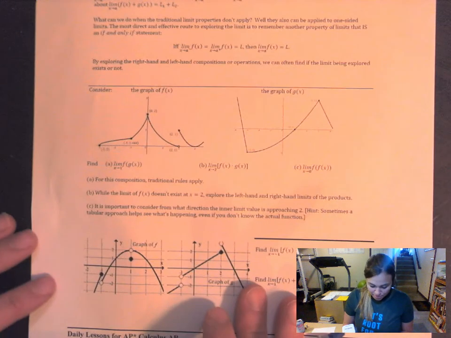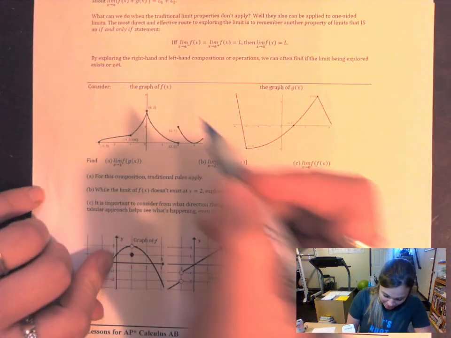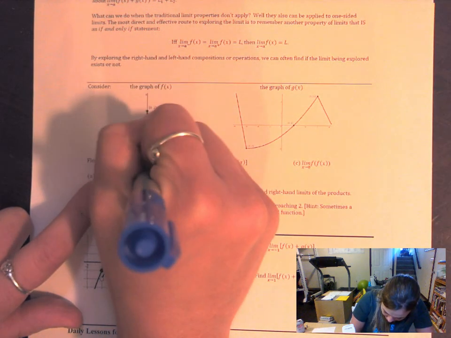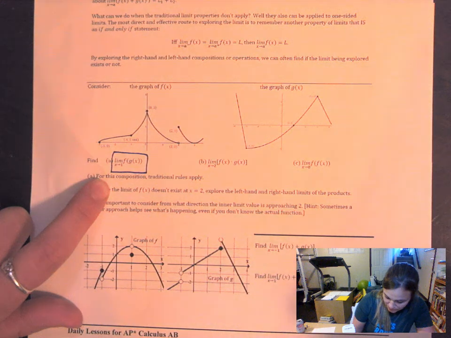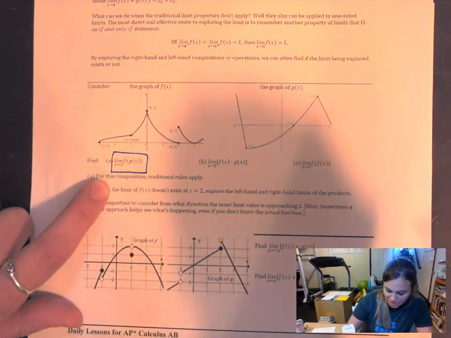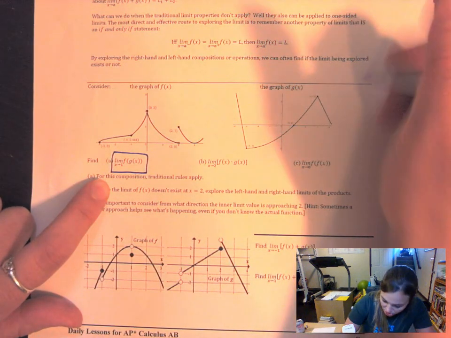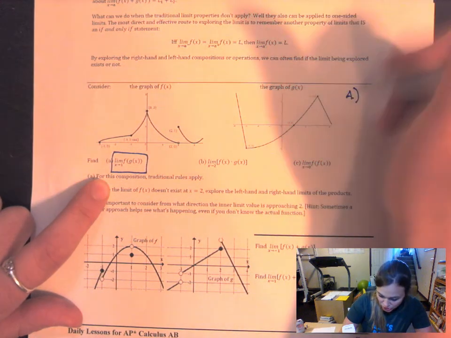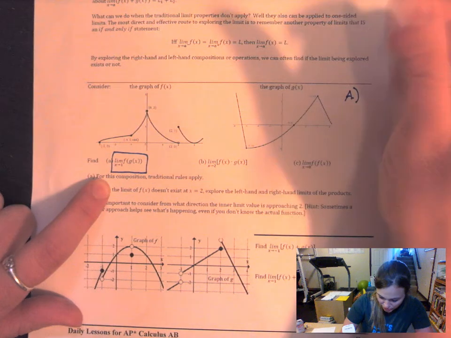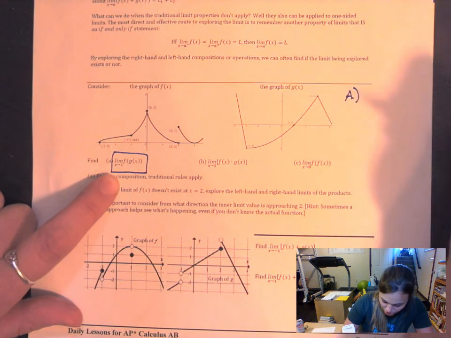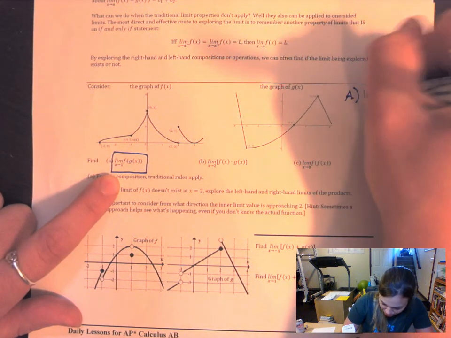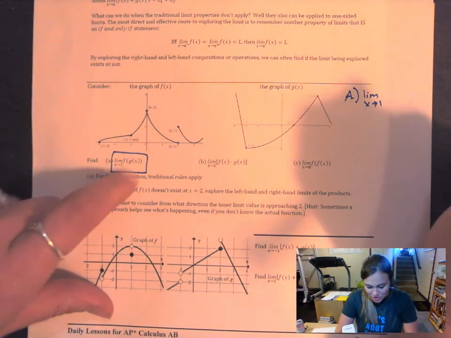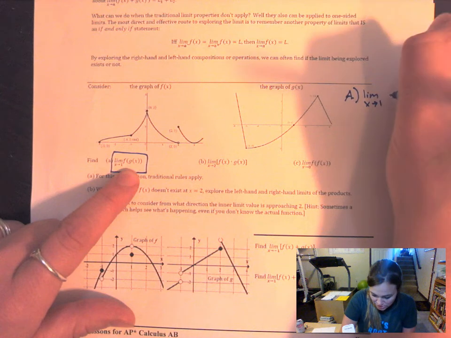If you look down at part A, it says find the limit as x approaches 1 of f of g of x. I know this one's kind of hard to see, but I'm actually going to do it over here. I'm going to write it a couple different places on here, and I'll change colors just so you can see this a little bit better. There's not a ton of room to write, so I apologize. What I'm going to do for the limit as x approaches 1 of f of g of x is focus on this g of x first.